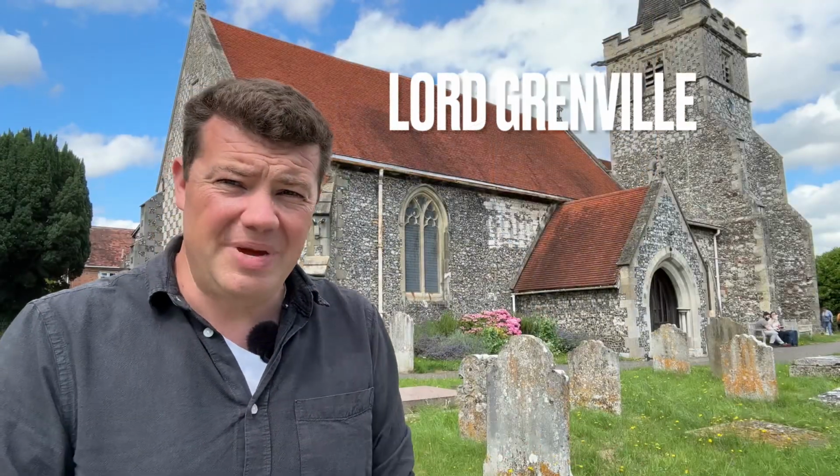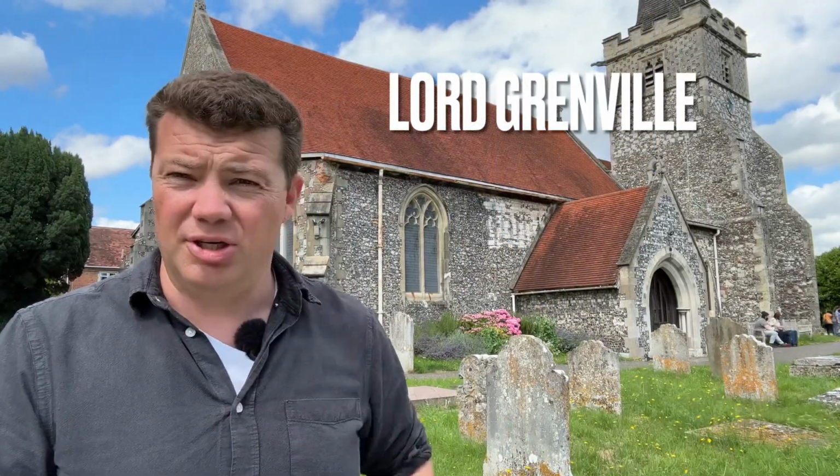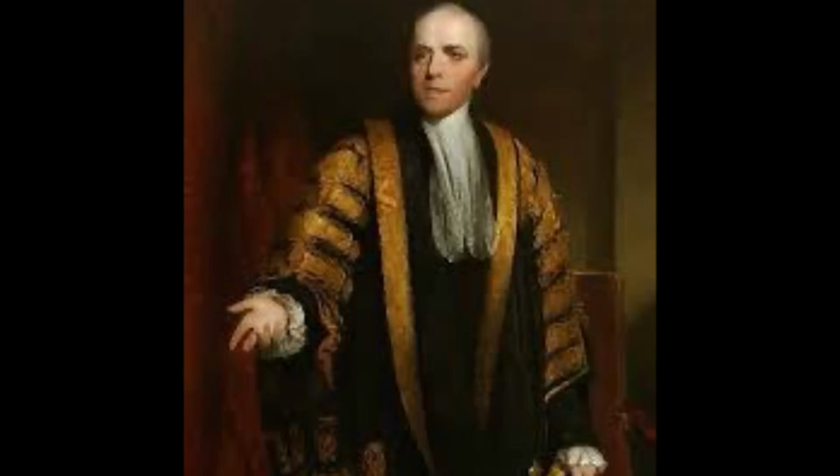This is the Church of St Peter in Burnham, Berkshire, just outside Slough. And somewhere in this graveyard is buried William, Lord Grenville. Now I say somewhere because his grave has been lost. Yes, the Prime Minister of Britain, their grave has been lost. There is a memorial plaque to him within there.